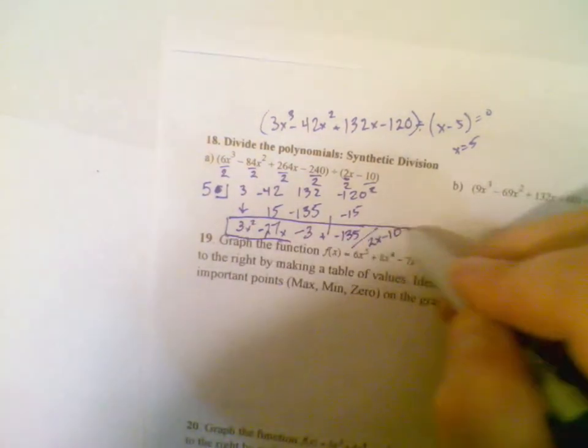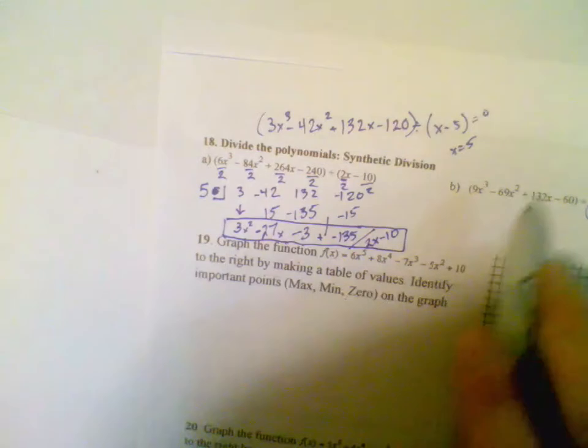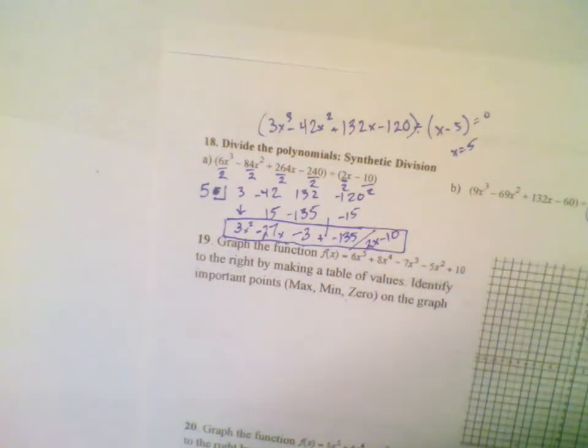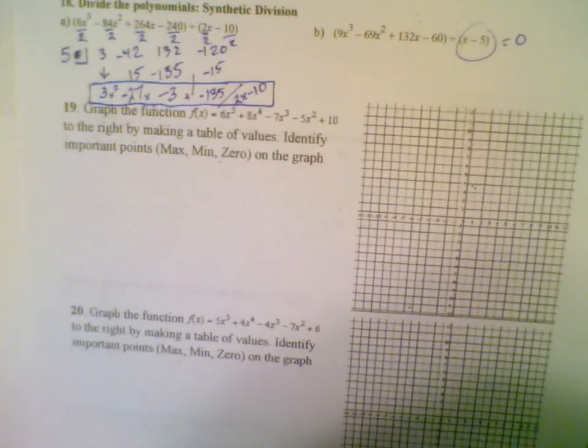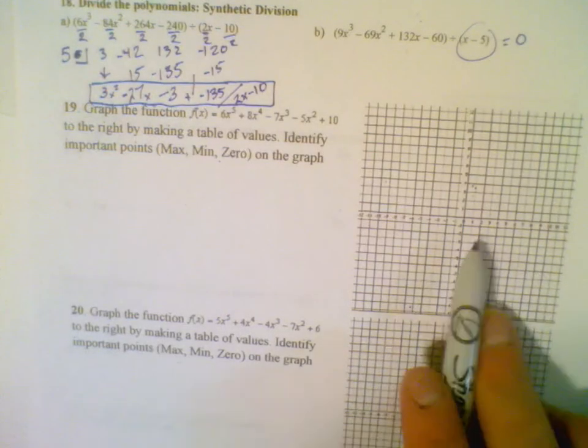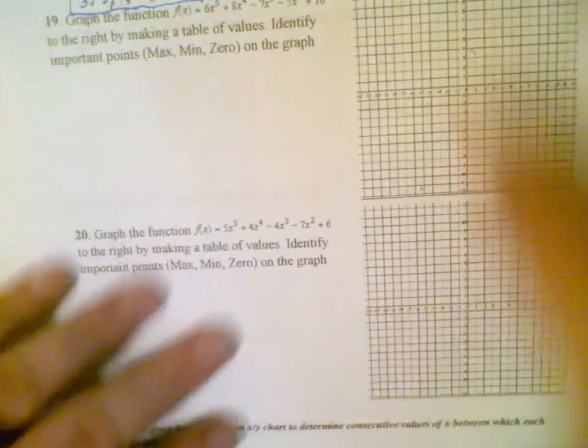And then that is your final answer. This one over here should be a little easier. Okay. For 19 and 20, those should be fairly simple. All right. You could have checked them with Desmos while you're working on them. I'm not going to take the time to graph them completely, but I'm going to get you started here.